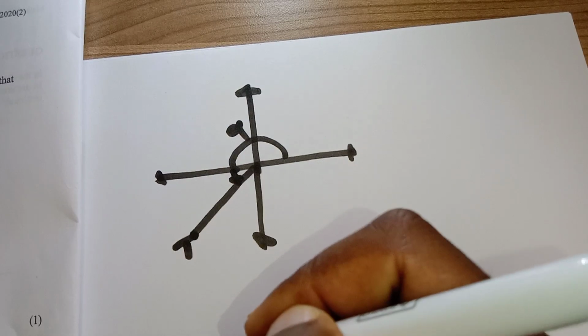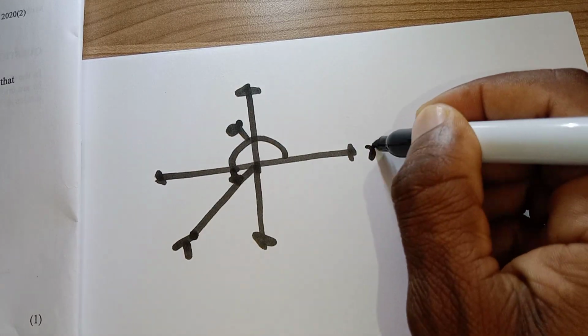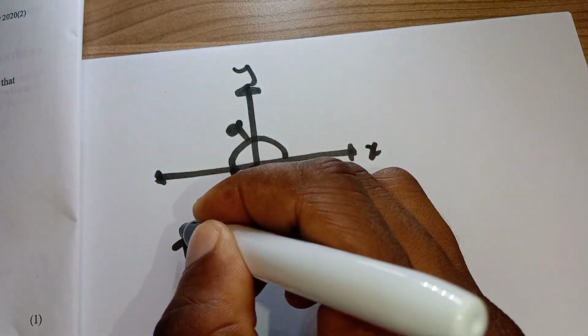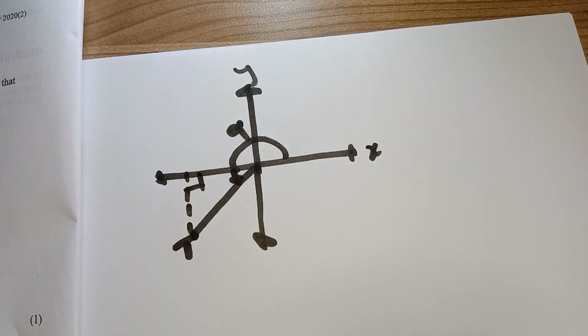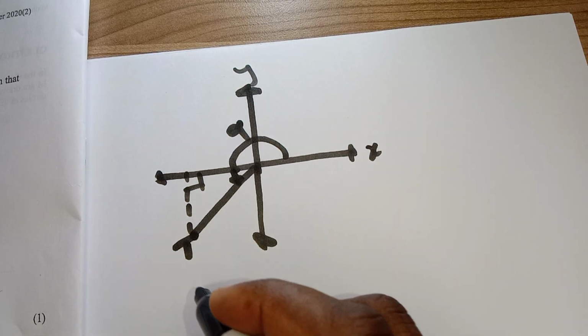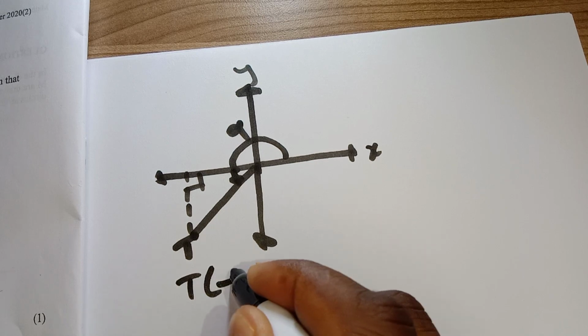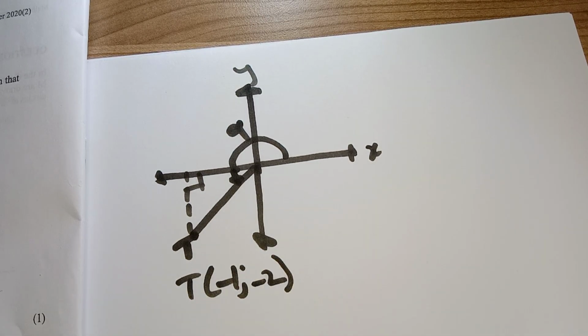Then here we need to construct the height, okay? The height against the x-axis, okay? Then here we need to construct our height there, okay? Since the coordinates of T we are given them as -1 and -2 like that, okay?